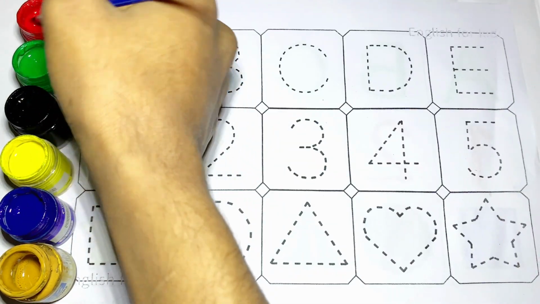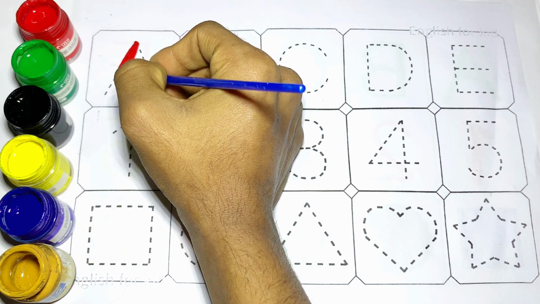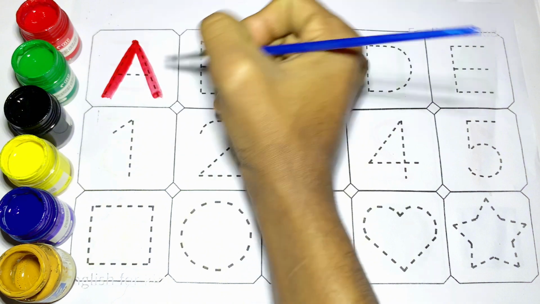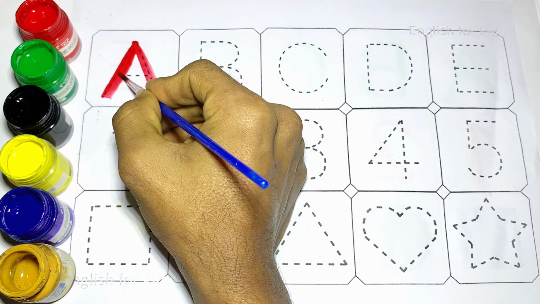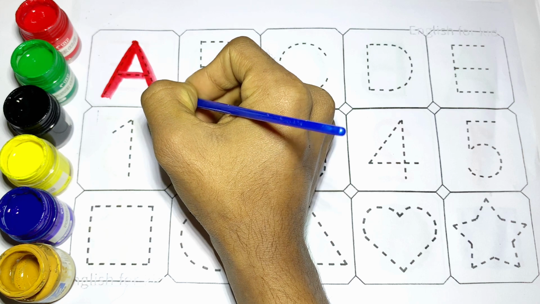Kids, first you draw A. A for apple, A for elephant, and use red color, the alphabets of A.